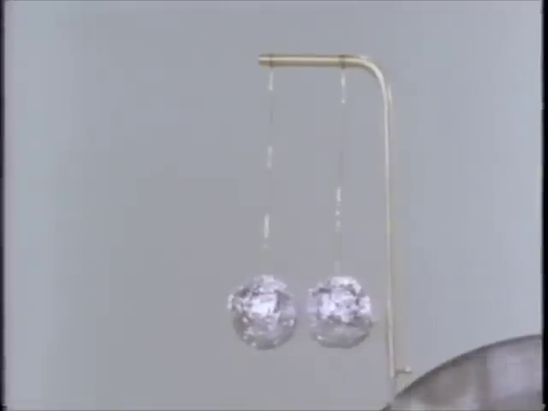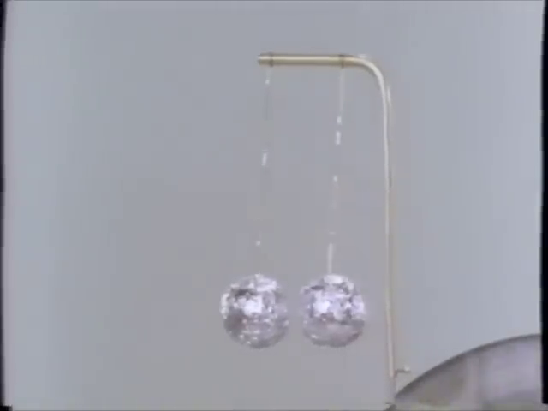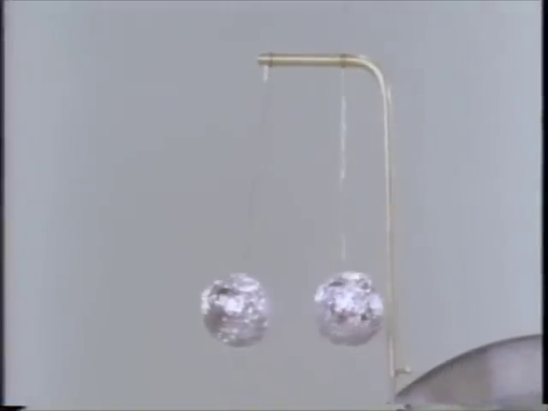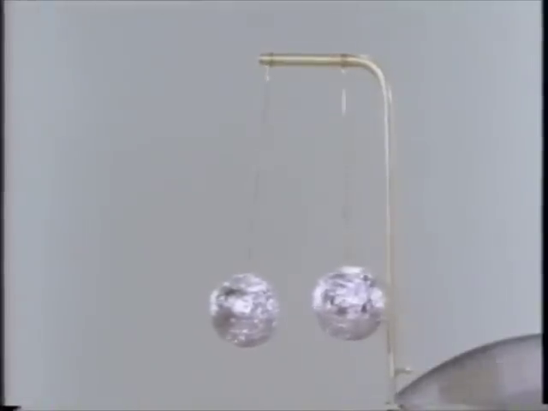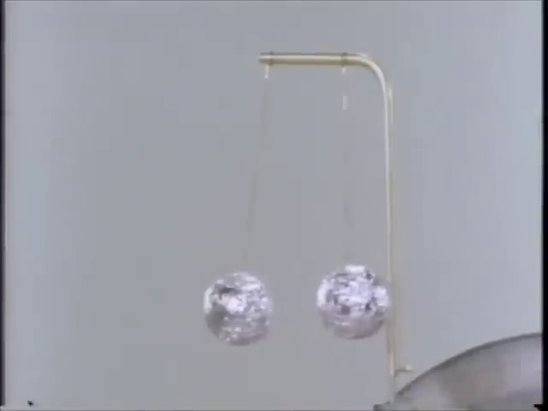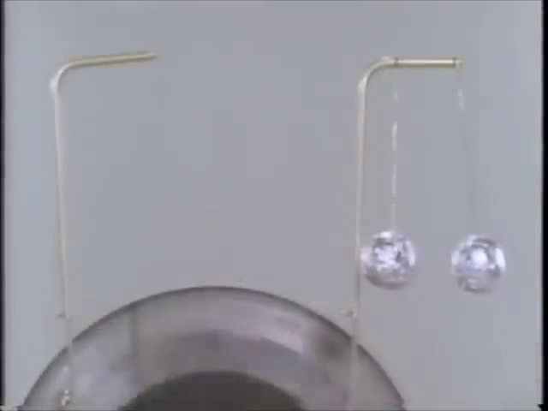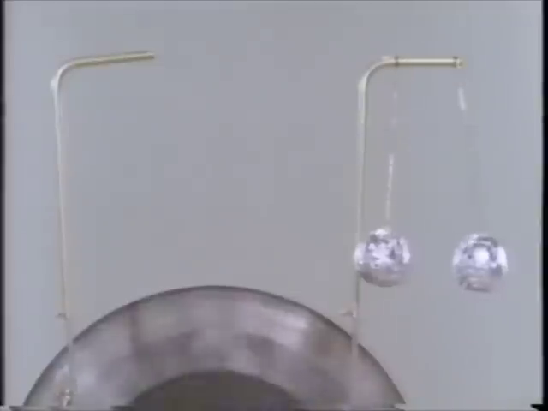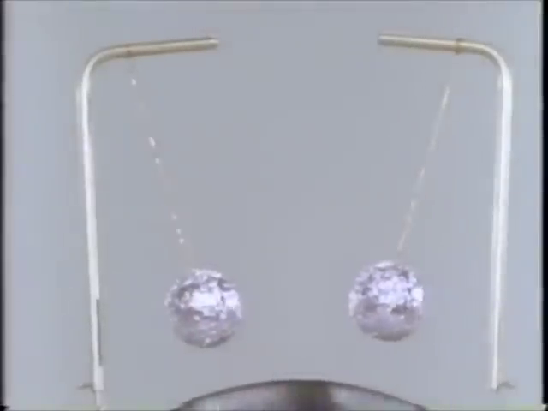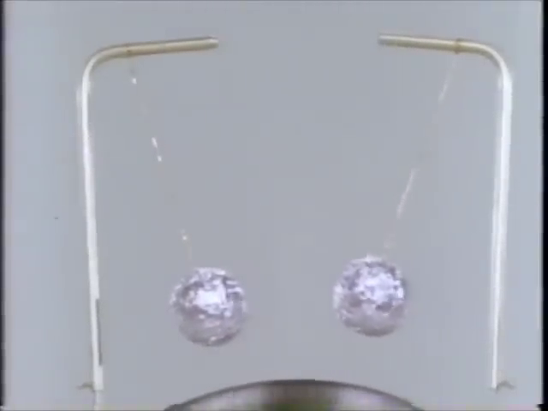Now the spheres are on the other electrode. When the generator starts, the spheres again move apart. Thus, if the spheres are on the same electrode, regardless of which electrode it is, the spheres repel one another. When the spheres are placed on opposite electrodes, the spheres attract one another.